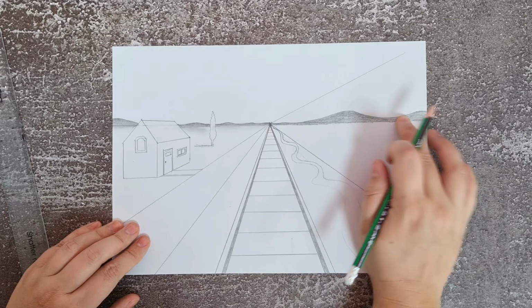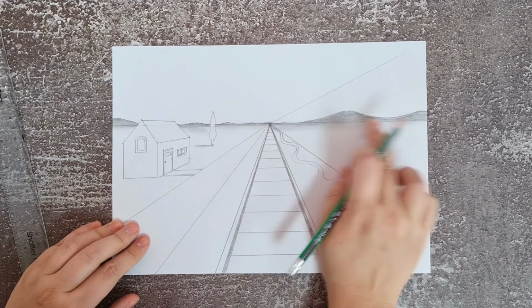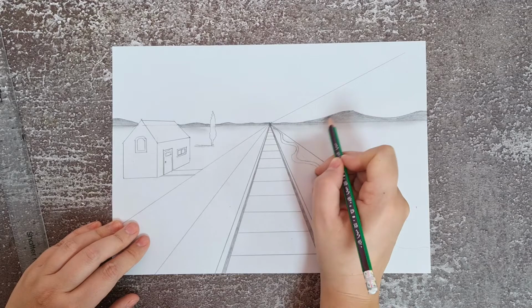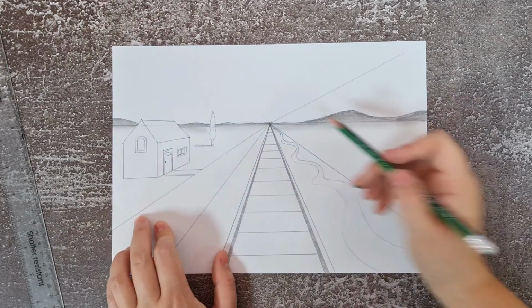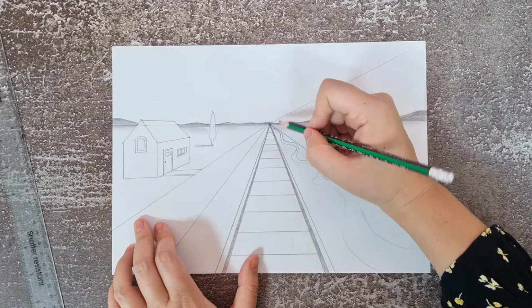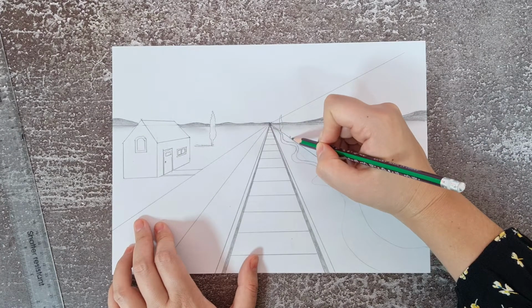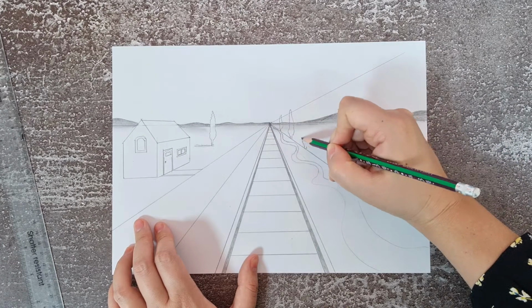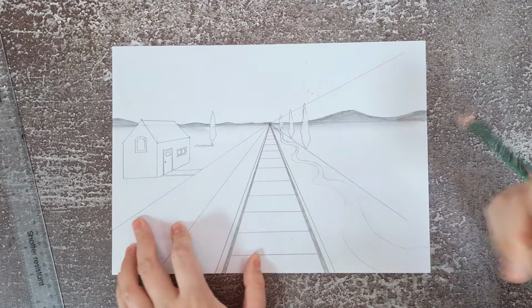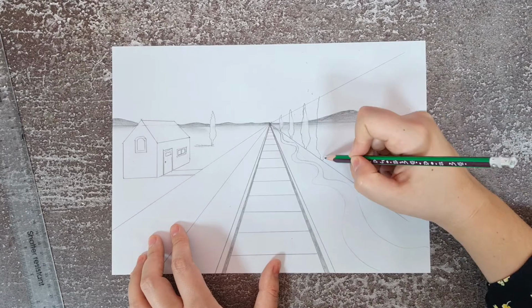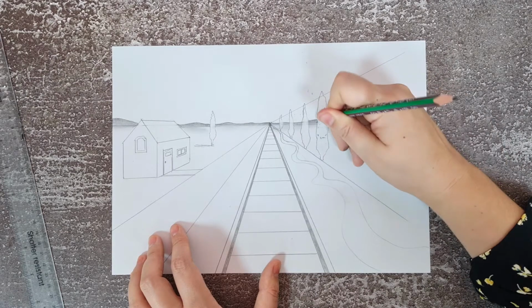Once I've finished colouring in the background and my horizon line, I'm going to bring in some more cypress trees within that space that we drew earlier. You will notice that the trees in the background must be smaller than the trees in the foreground. So to ensure that happens, I'm going to make sure the bottom of my tree and the top of my tree hit those two lines that we drew earlier.